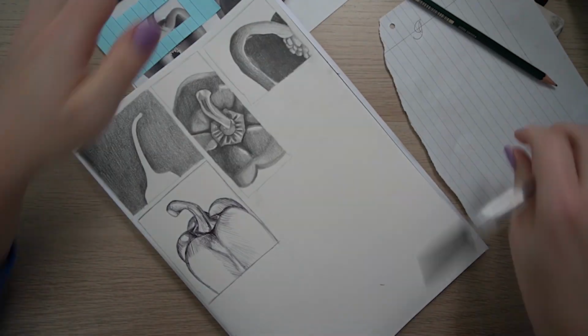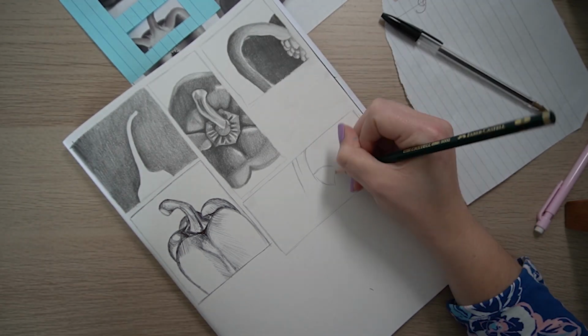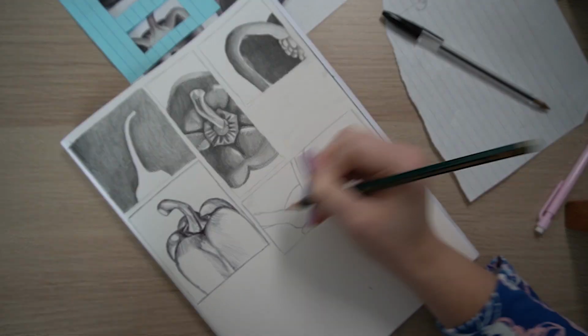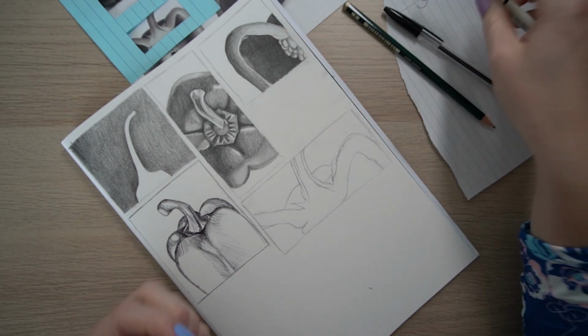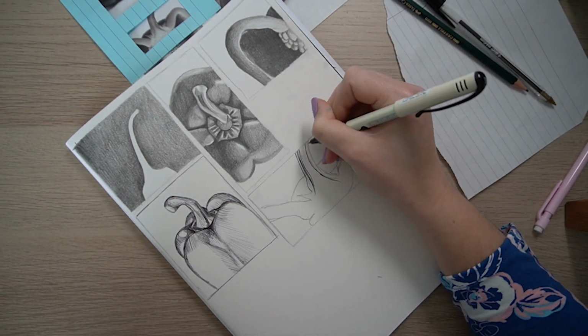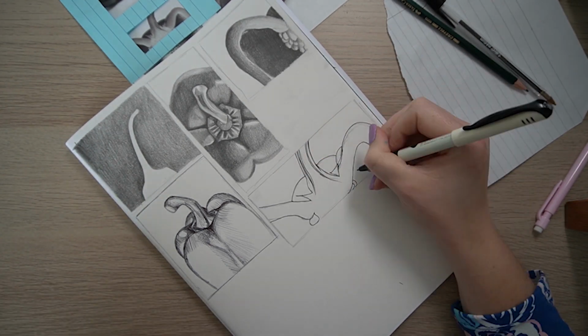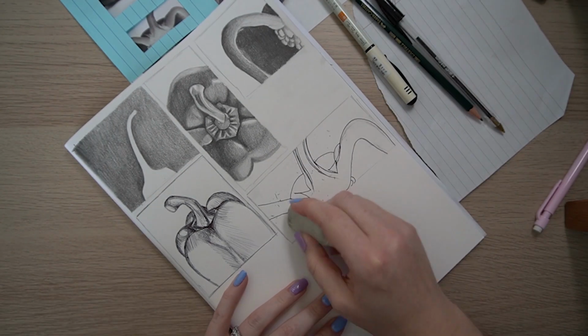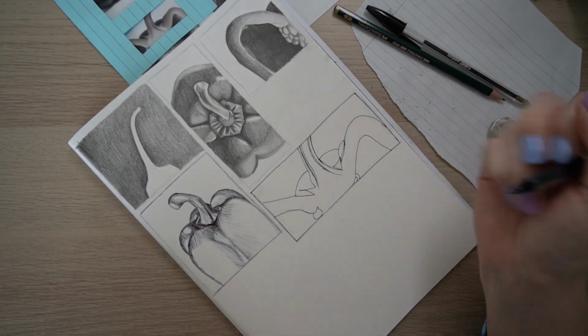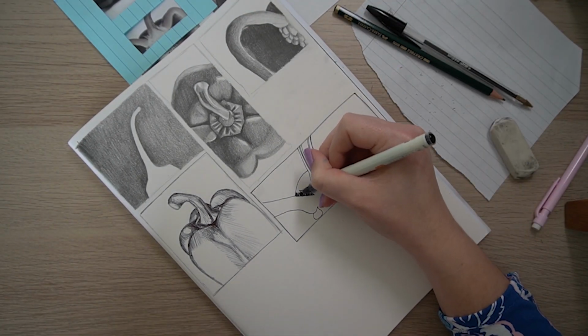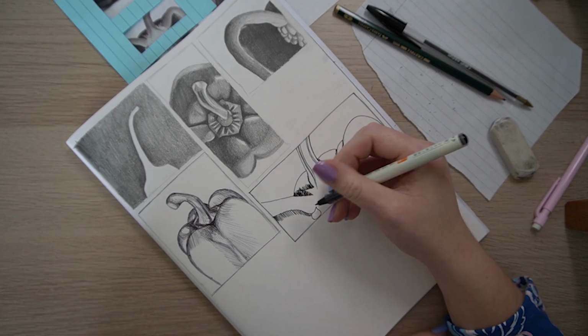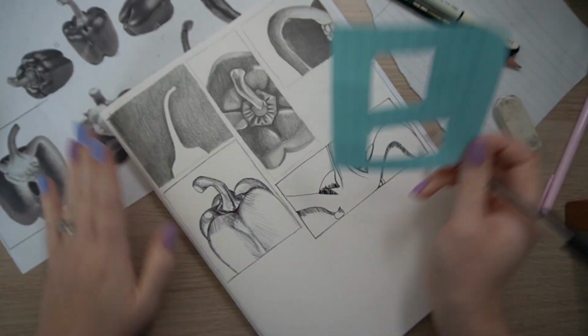So next up, moving on to a smaller landscape box, and this one I'm going to do in fine liner. So I'm just sketching it out in pencil first, and then I'm going over the top in fine liner. So I'm going over all the lines and adding the details, and then just adding a few hatching marks to just add that detail. So these don't all have to be fully observational, fully tonal drawings. You can use a mixture.